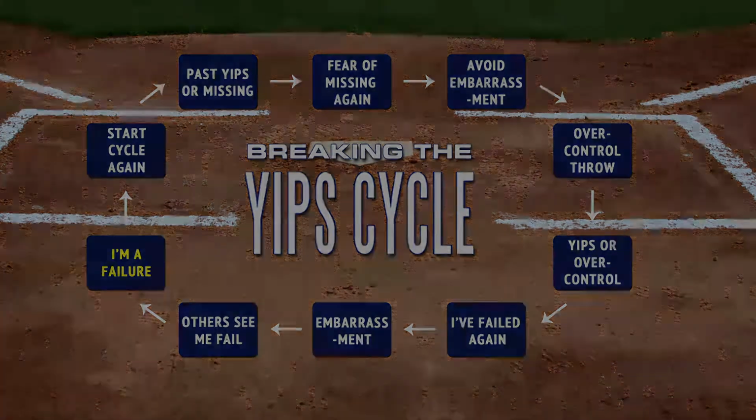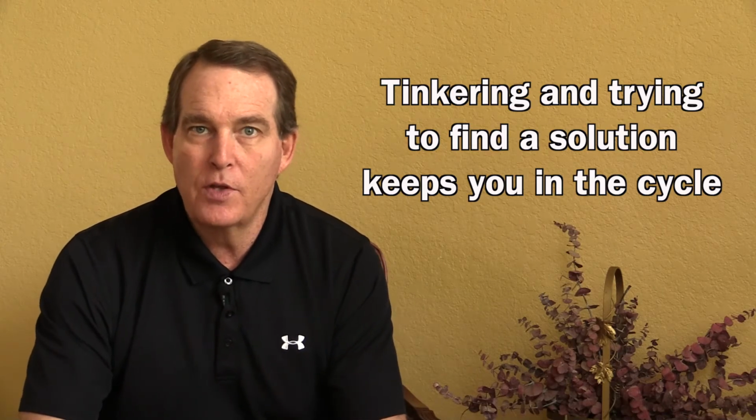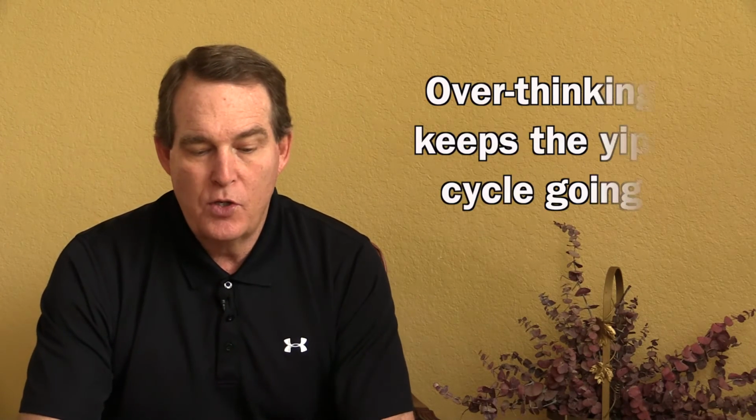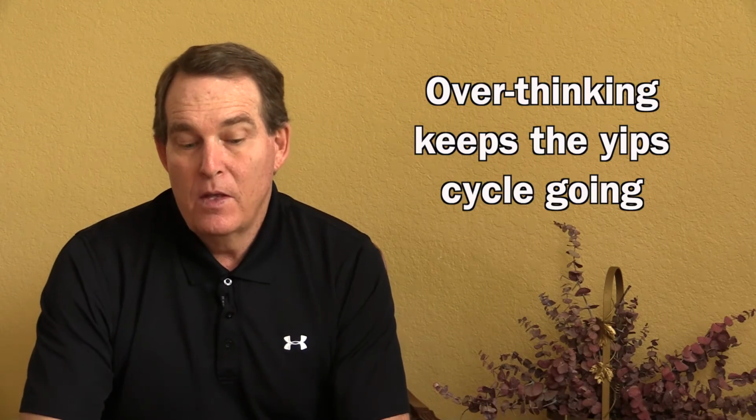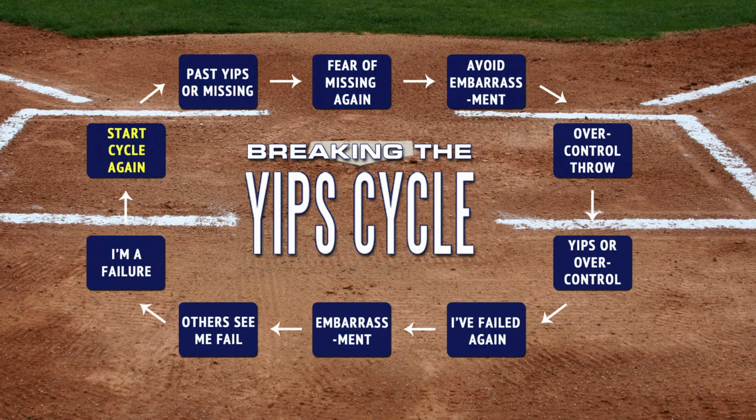All of this leads to you tinkering and trying to find a solution. That's another part of the yips cycle that keeps you stuck. You start changing your mechanics, you start changing your release, you start working with a different coach, or you start working with a teammate on your throwing, and now there's just way too much overthinking. Then the cycle starts all over again. A miss, once again, a fear of a miss, a fear of avoiding embarrassment. What are others going to think? So that's my philosophy about the yips cycle and how you stay stuck in the yips.